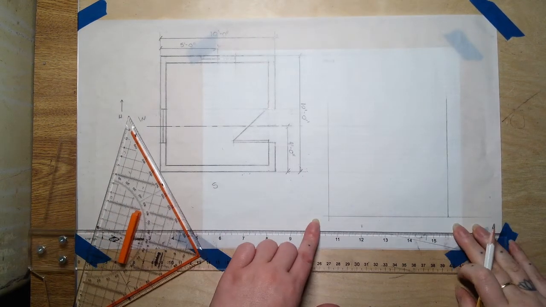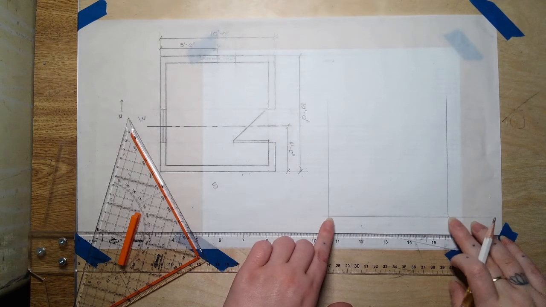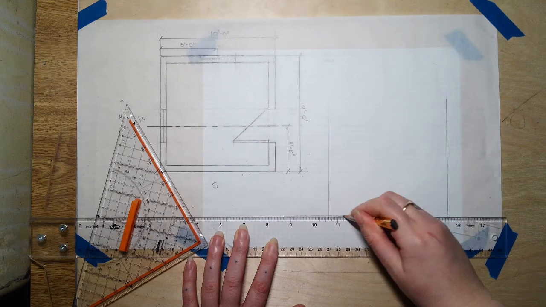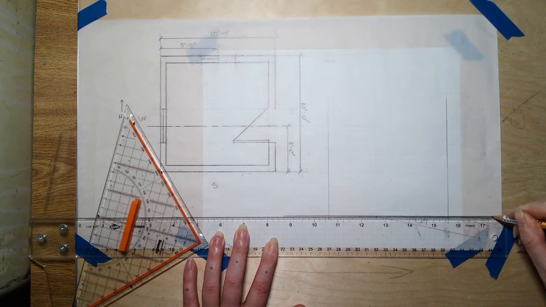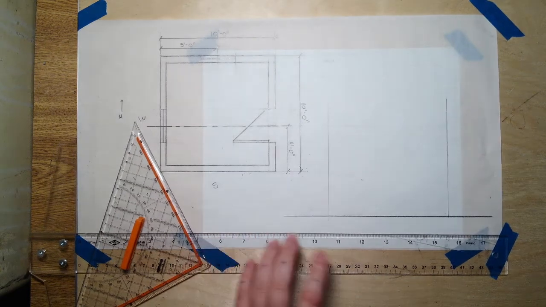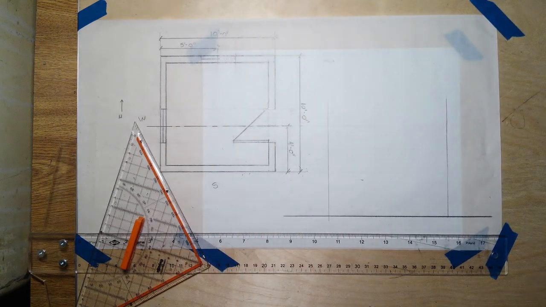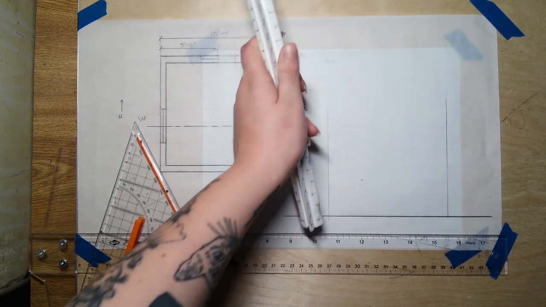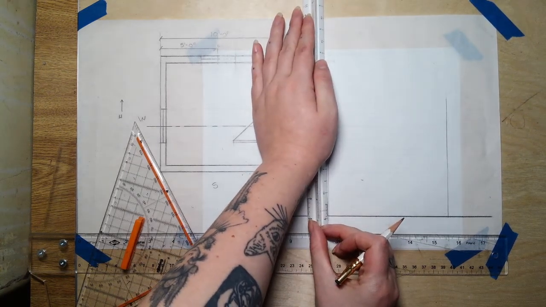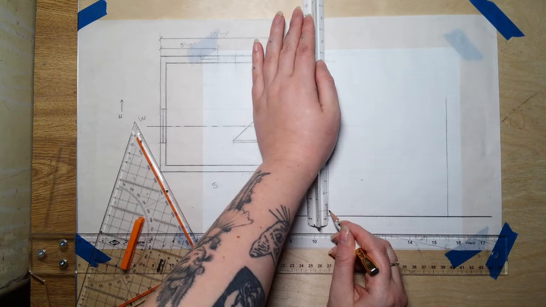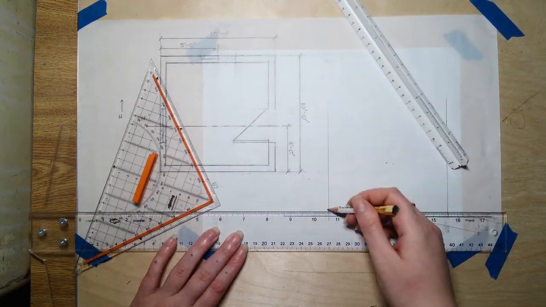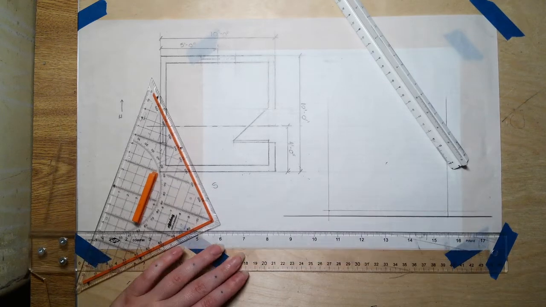And so I have this right here, is my grade line. So this right here is the ground that my whole building is sitting on. I show it with a really heavy, thick line. I have a 6-inch thick floor. So from that grade line, I'm going to measure up 6 inches. And I'm just going to draw a light guide.